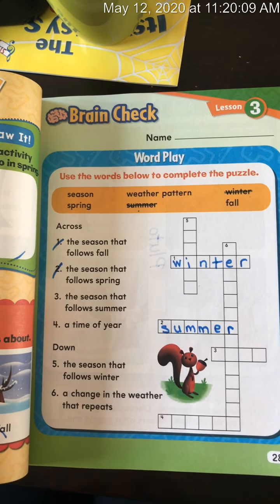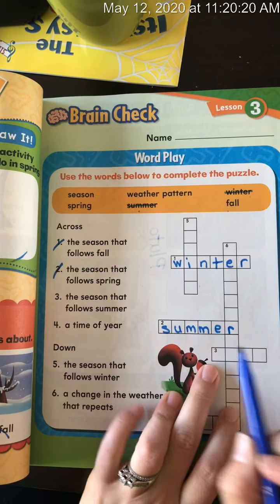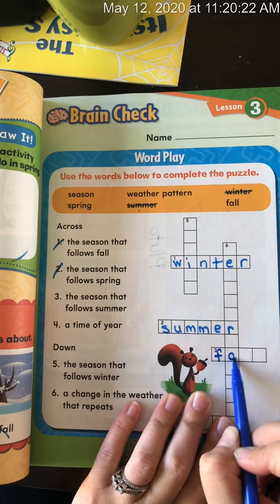All right, number 3, the season that follows summer. Well, like I said, we're in spring. Then summer is going to come next. When we go back to school, it's the end of summer, and it's the beginning of fall. So number 3 across is fall, F-A-L-L.